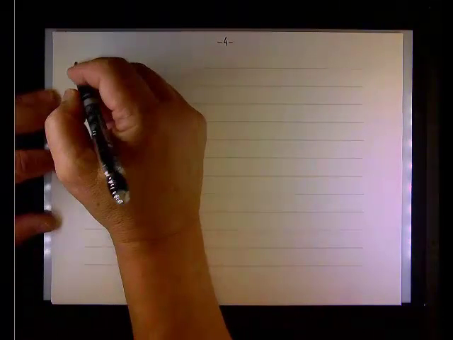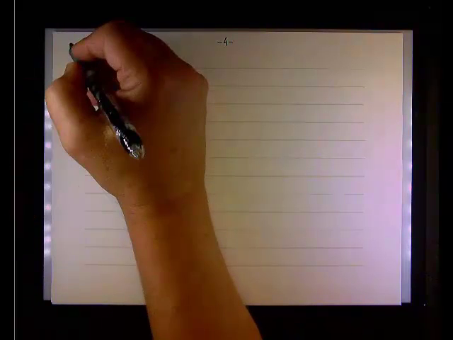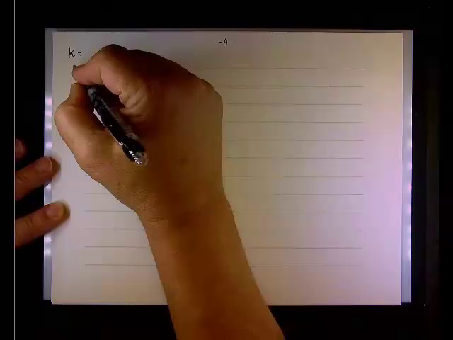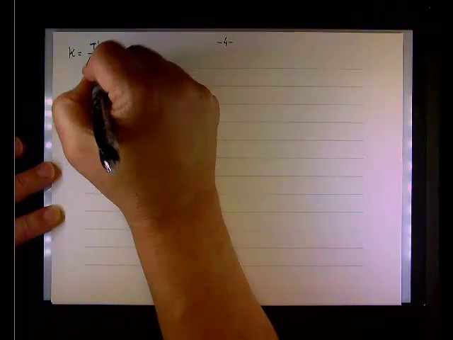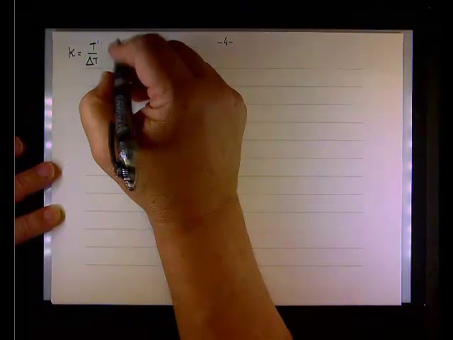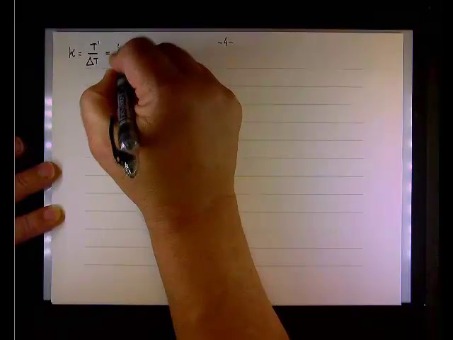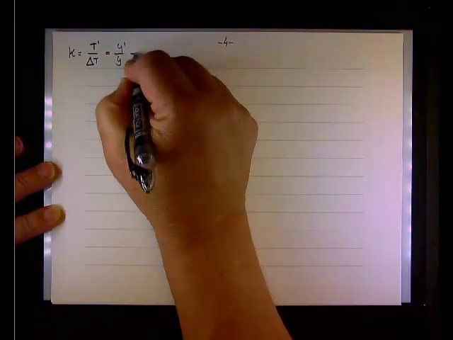Because we have cooling, we're going to say that, because we have k, which is the relative cooling rate, equals T prime over delta T, and it's translated to y prime over y.